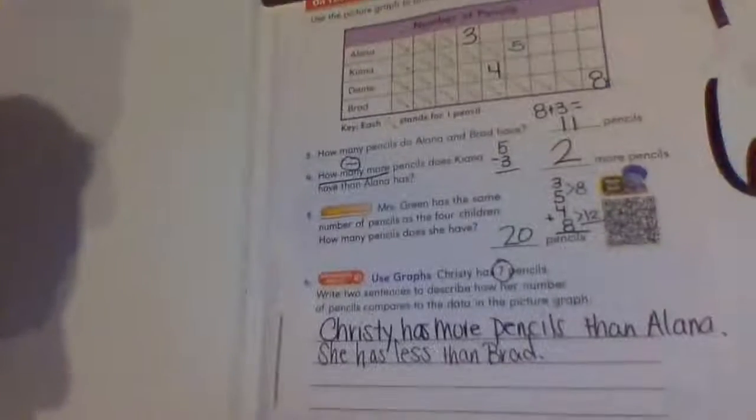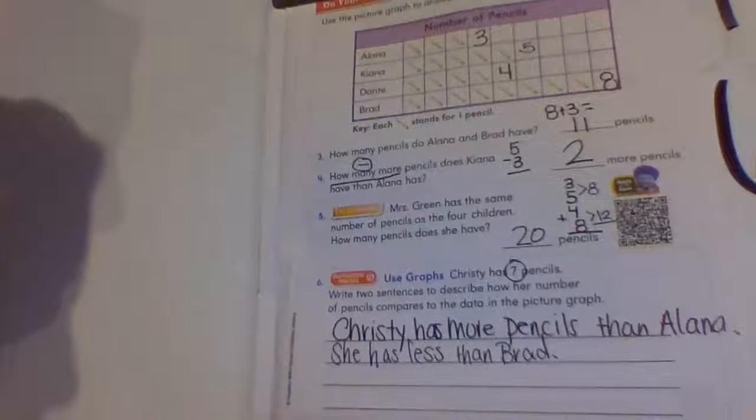All right, so you could come up with other things too. You could say maybe she had the same amount as Alana and Dante combined, because if we added up 3 plus 4, that equaled 7. We could say that she has more pencils than Kiana. We could say her and Brad had the most pencils out of everybody. So there's different things that you could say to answer that question.